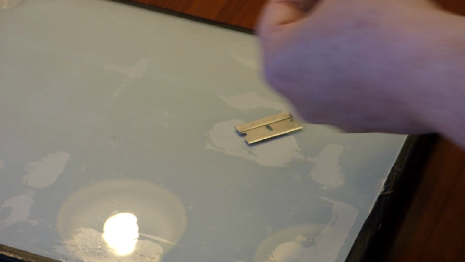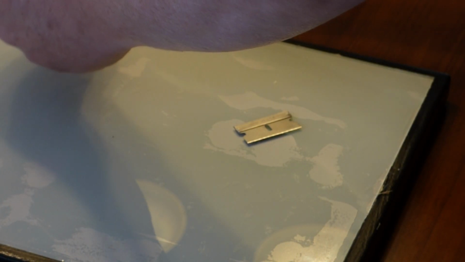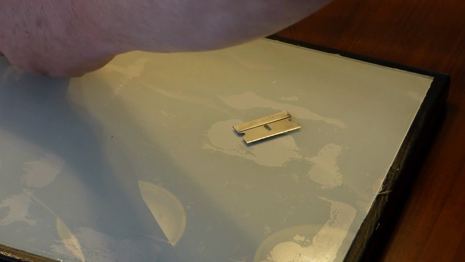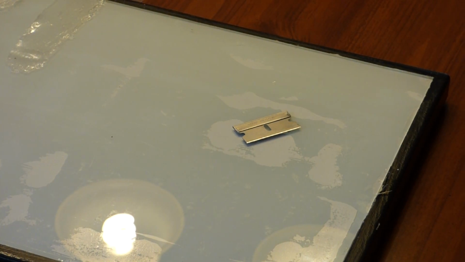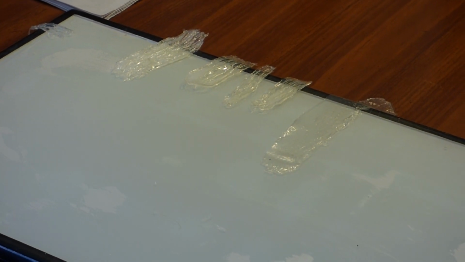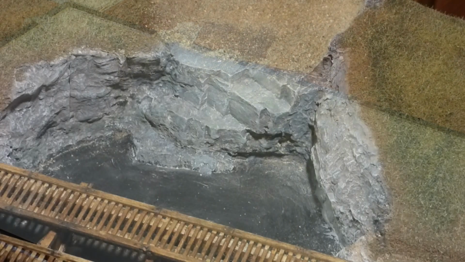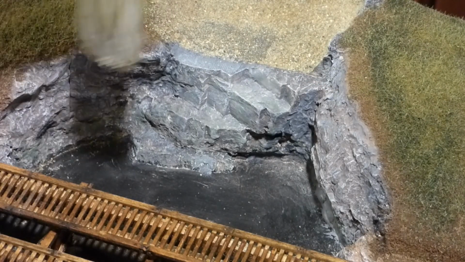So there you go. And there are our candidates right there. That's what we're going to be using. So I have all my parts. You can see they're still not quite dry.